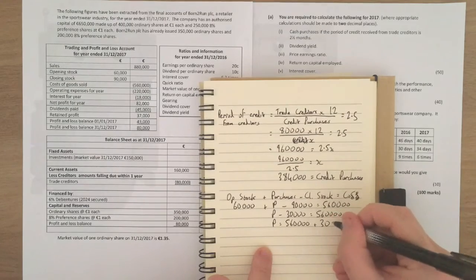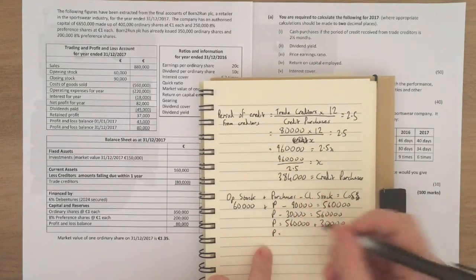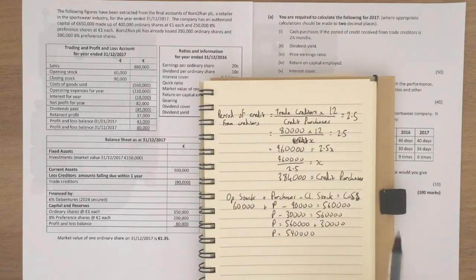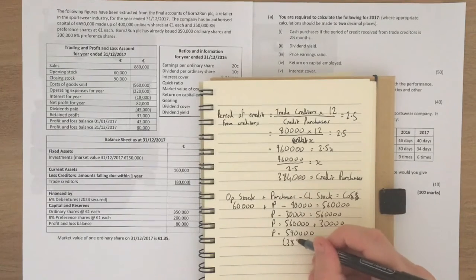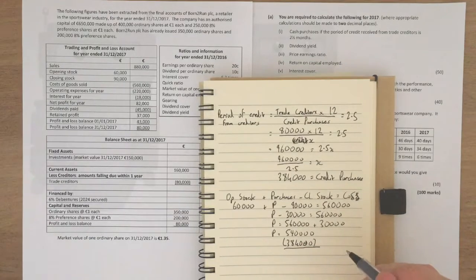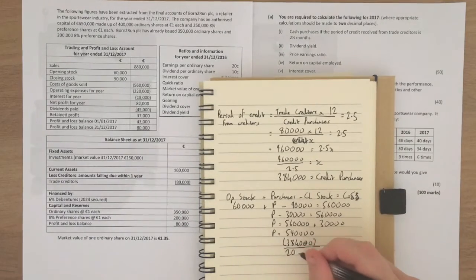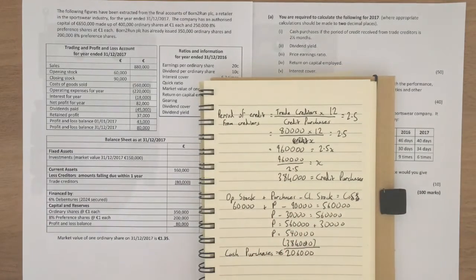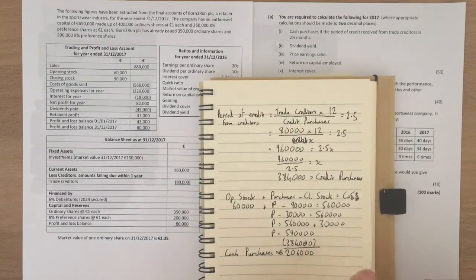560,000 plus 30,000. So total purchases is equal to 590,000. So then cash purchases is total purchases, take away credit purchases. So just take away the 384 from that. So that should be 206,000. So cash purchases equals 206,000 euro.